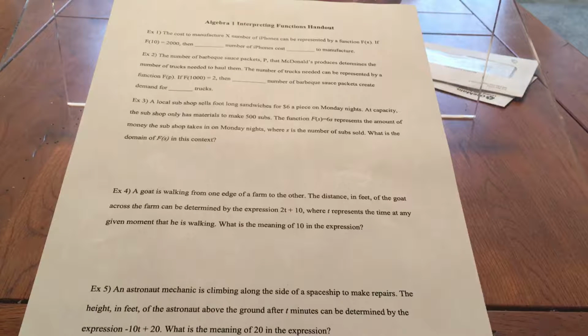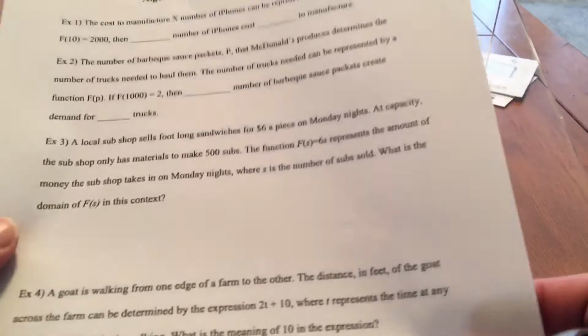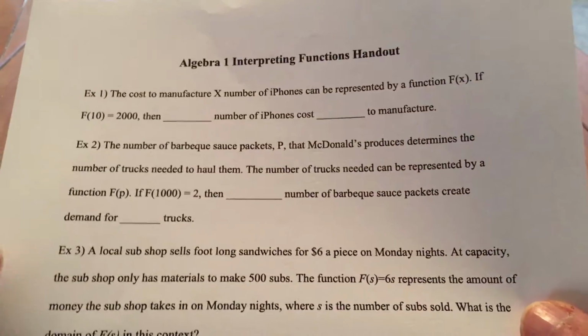Okay, if you haven't done so already, you need to go on the website and print out those handouts that I have attached with the lesson. We're going to go through these 5 examples together. I know it's a lot of writing, so it might be hard to see on this video, but we'll pull it up so you can read it pretty clearly. Let's go through some examples of interpreting functions that are sort of word problemy.